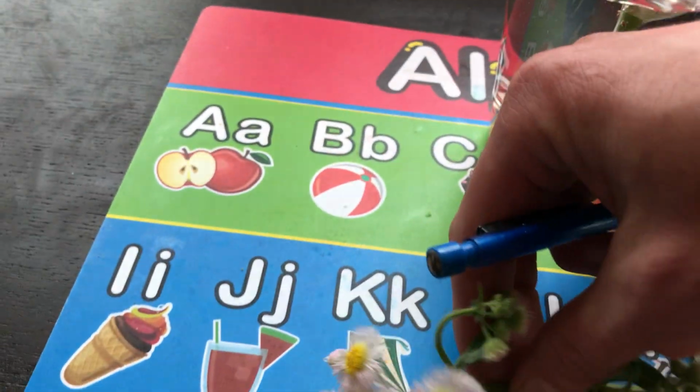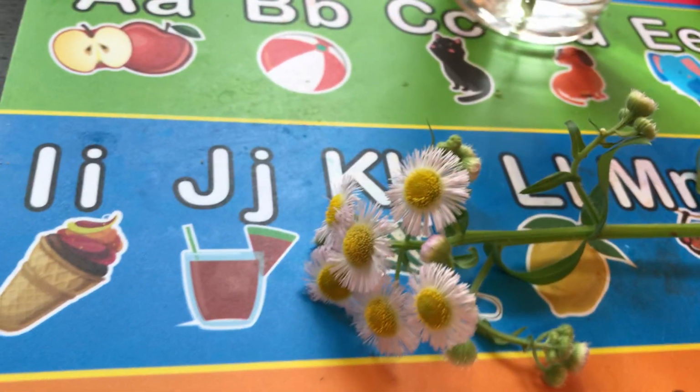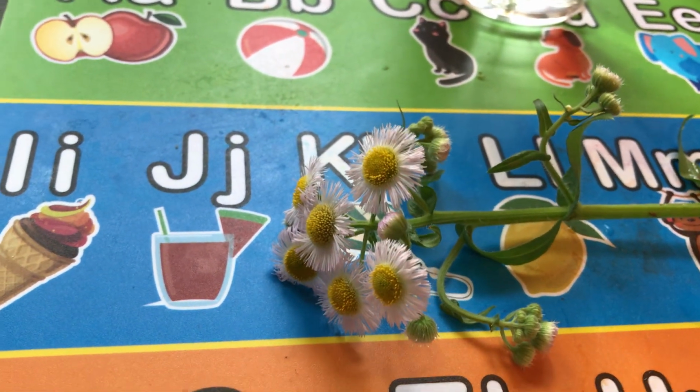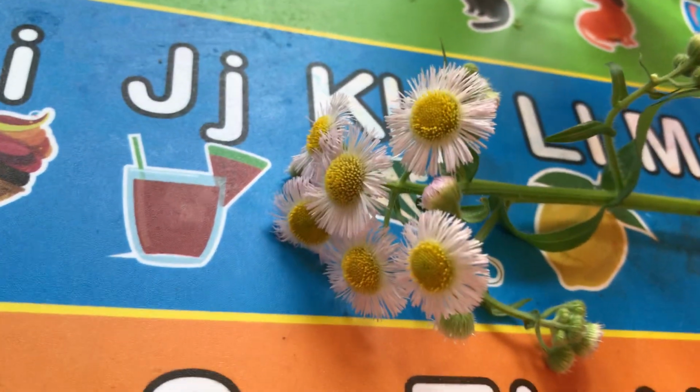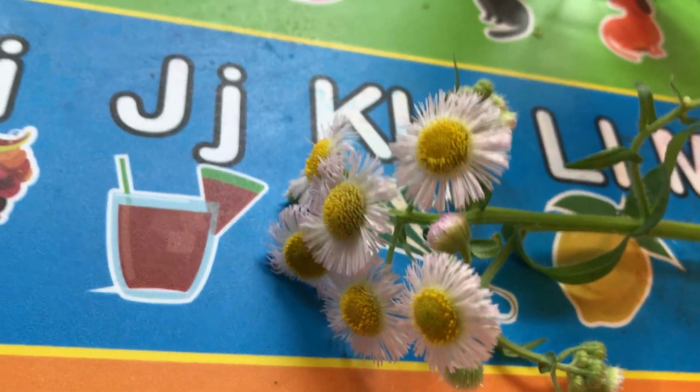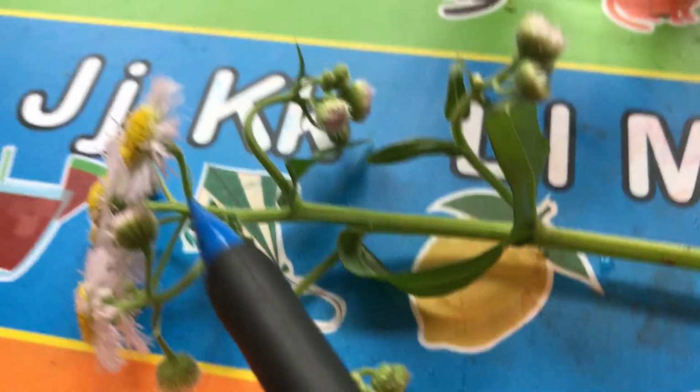Next, let's pull out these. These are just a nice wildflower from my garden. They're in the daisy family, but I'm not sure exactly what type they are. This is a very different style of flower. It's a flat disc flower. So again, we have the nice long stem.